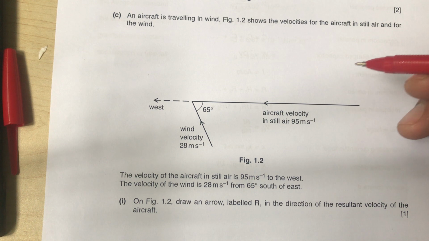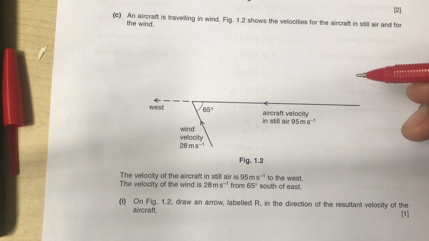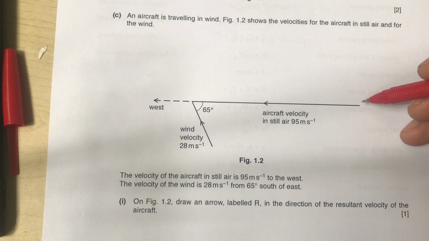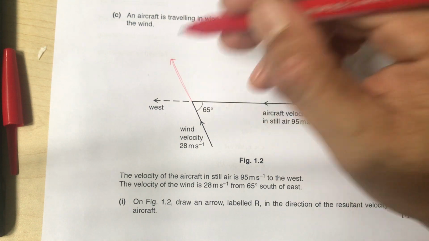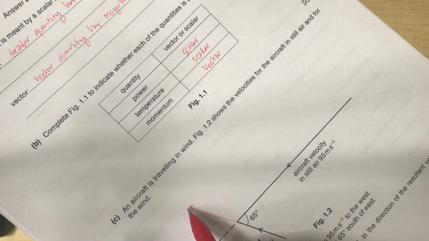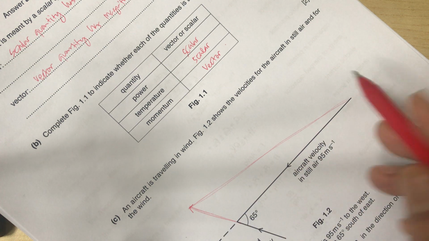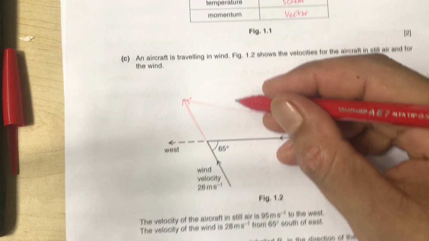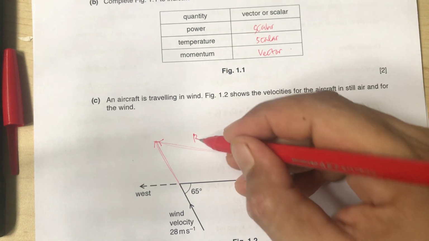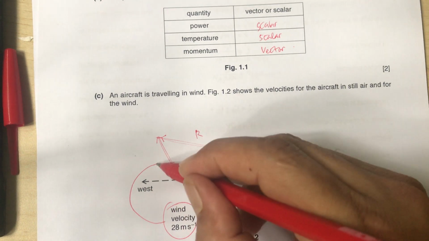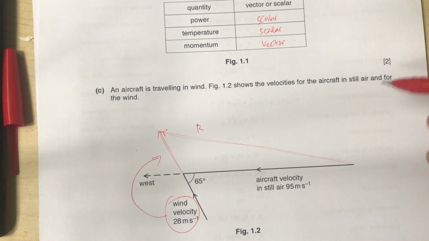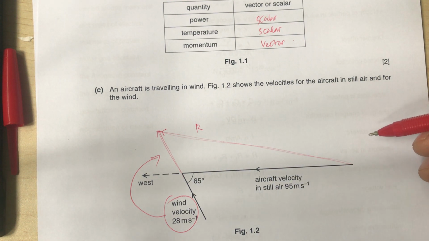Let's say the magnitude is like this. Yes, this is R. This is also the same as this one, because the direction is the same. Okay, continue to the next question.